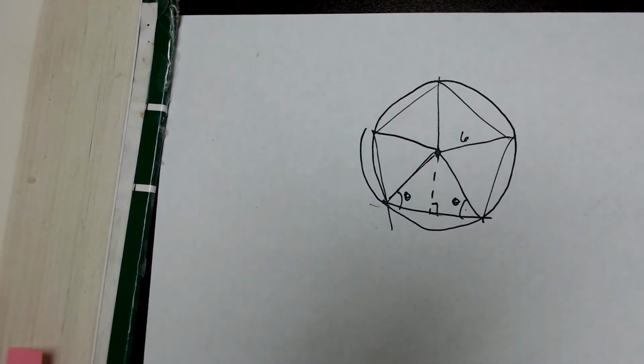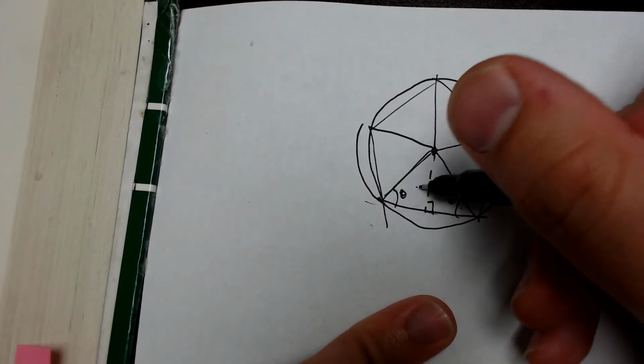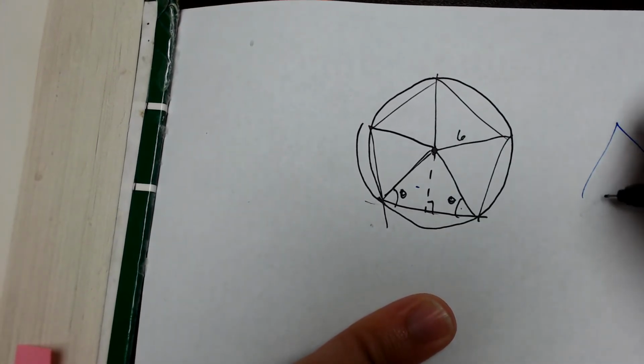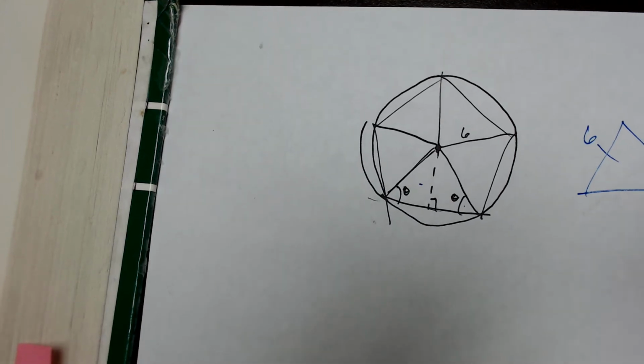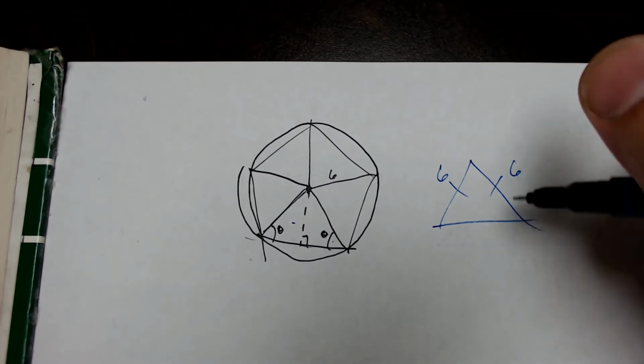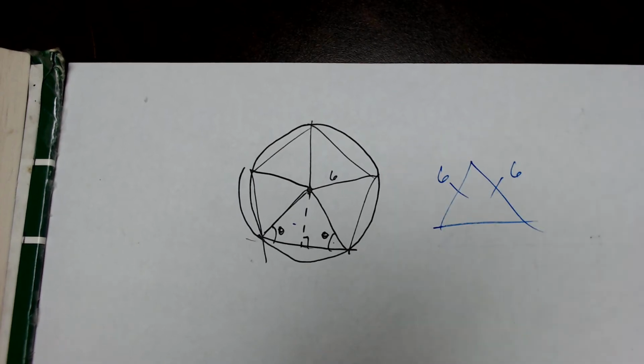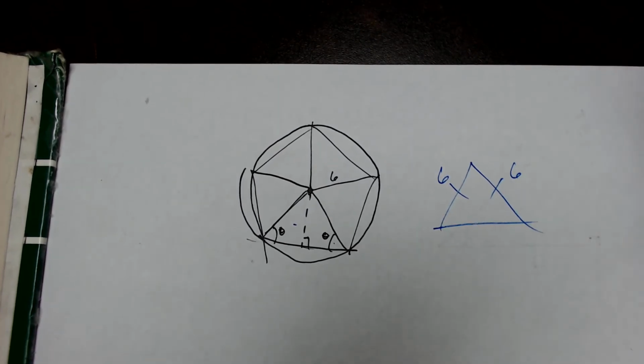So essentially what we're going to be dealing with is we have to figure out this isosceles triangle in which both sides are 6. If we can figure out the area and the length of the third side of this isosceles triangle, then we can solve everything else we need to know about the pentagon.